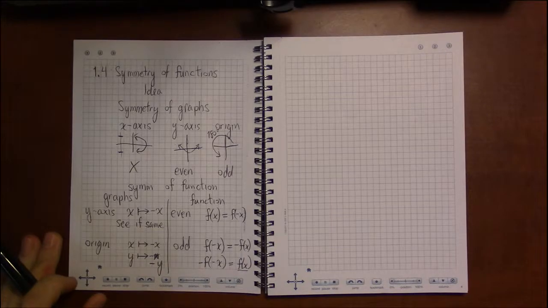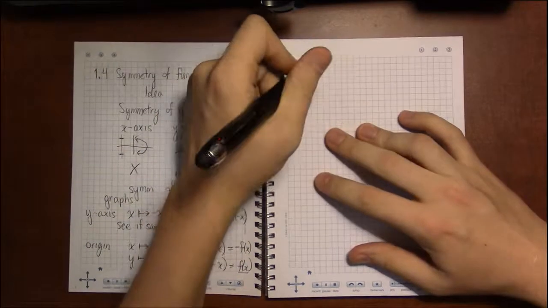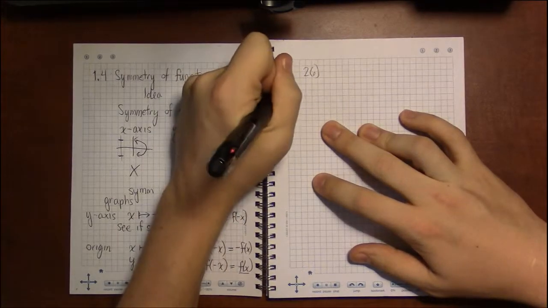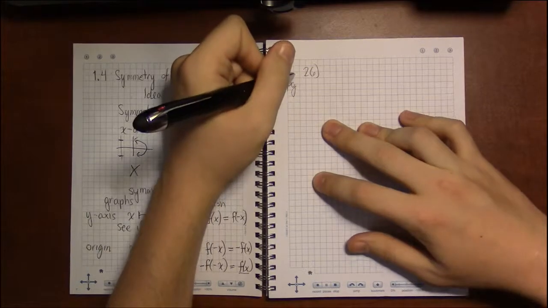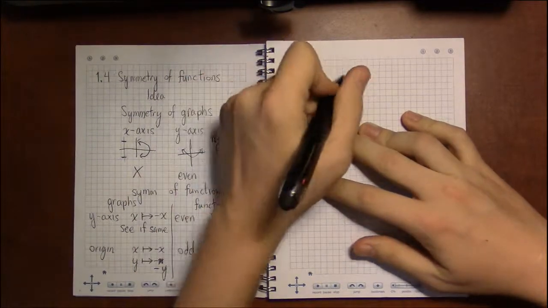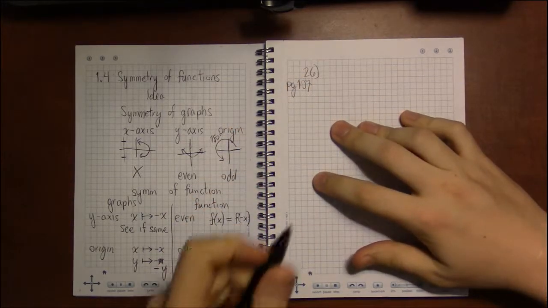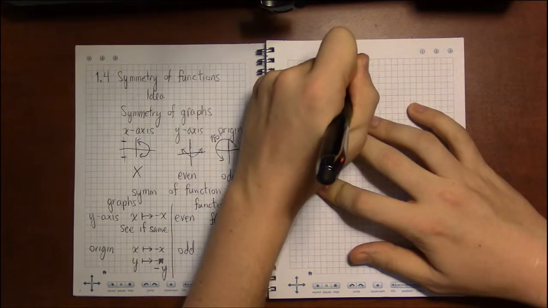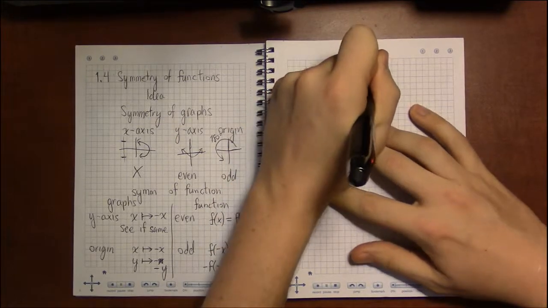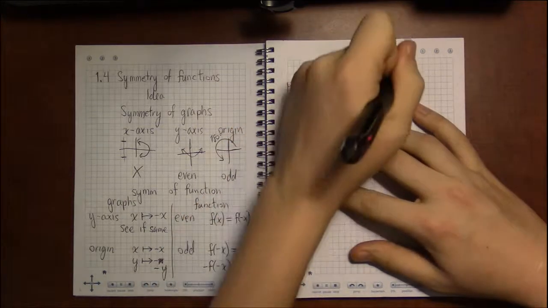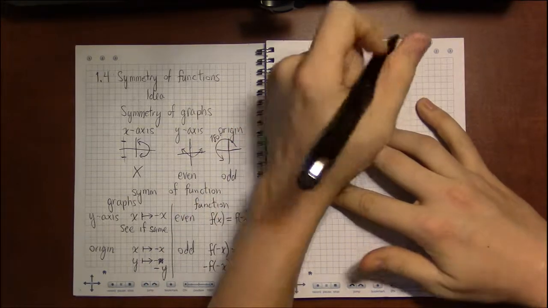So I'm in section 1.4, and we'll look at number 26 on page 107. So we're looking at the function g of x. We're defining g of x to be 3x to the fourth minus 5.